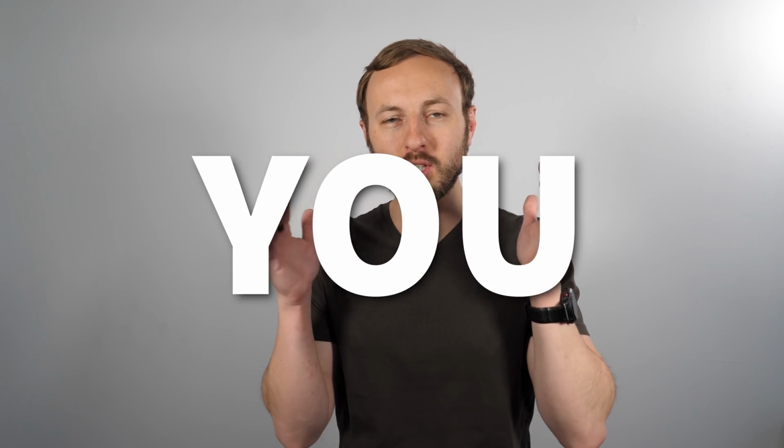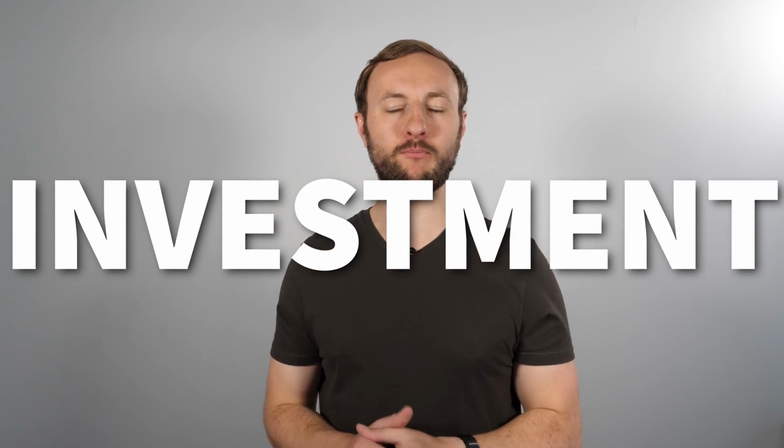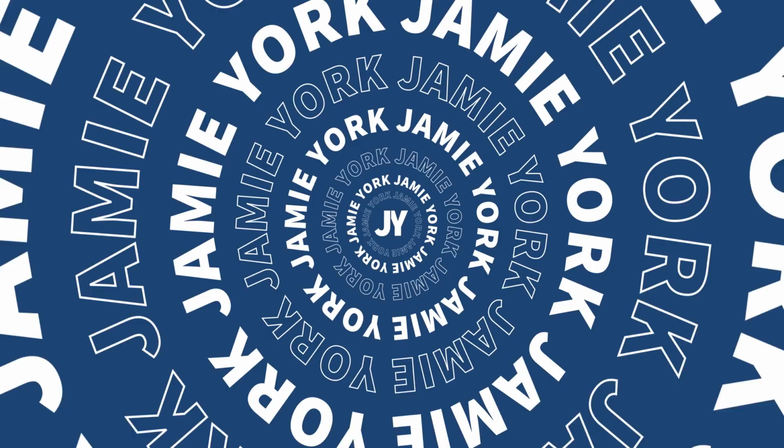In one of the hardest markets that I've seen in the last decade, how do you find great investment properties for your investors?